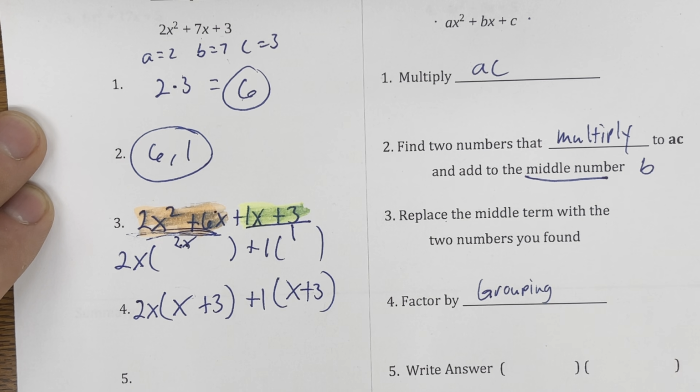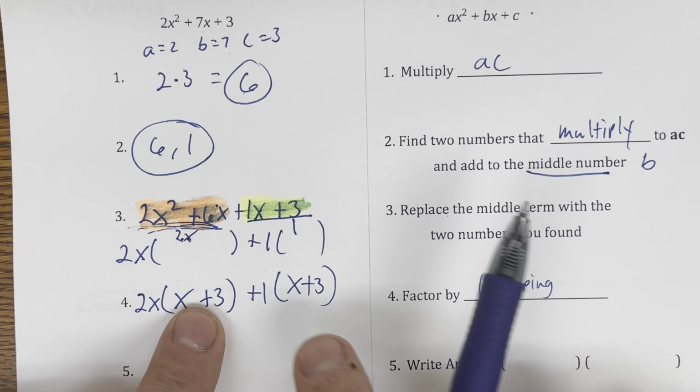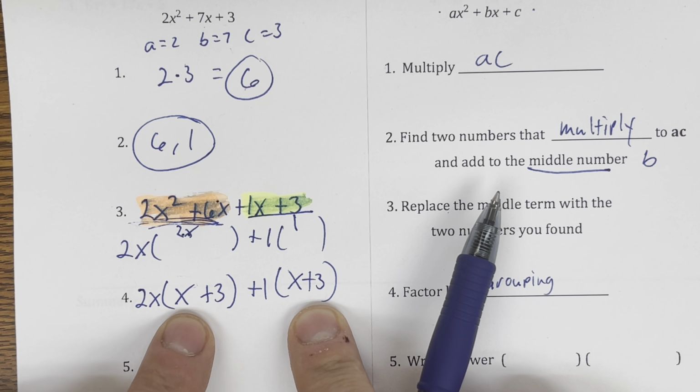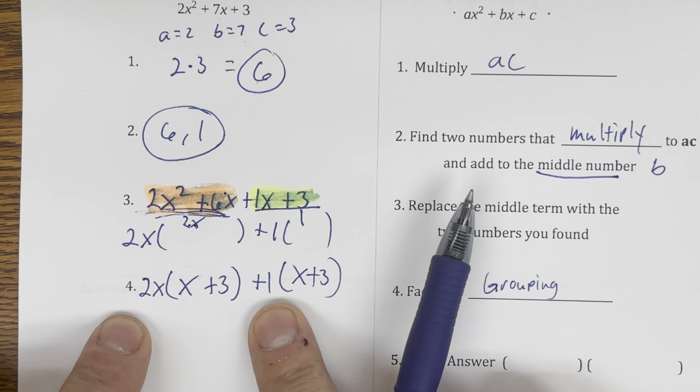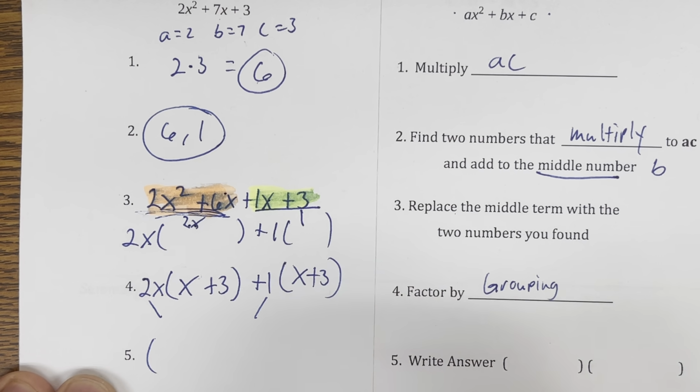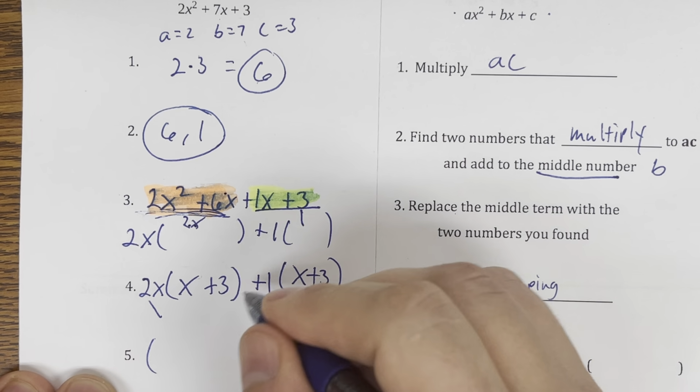Doesn't change it. Now, for the grouping method to work, these two values inside the parentheses have to be the same. So for us to finish up the factoring, we take what's outside, put those in the first set, okay? 2x plus 1.